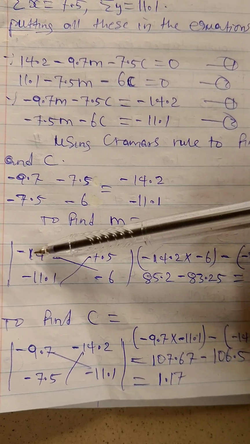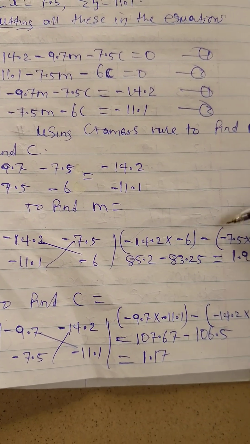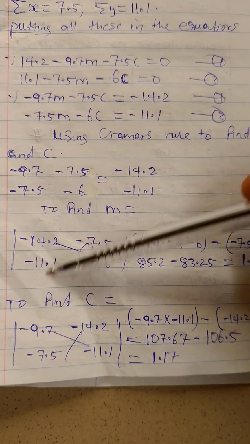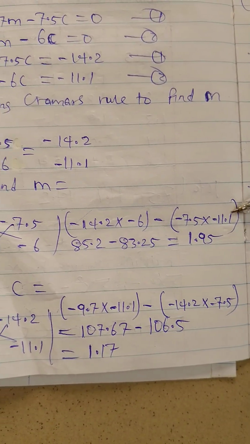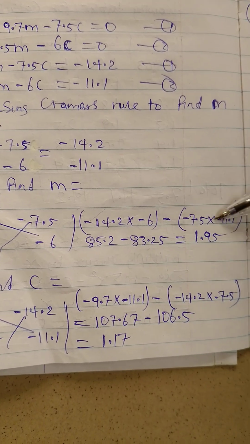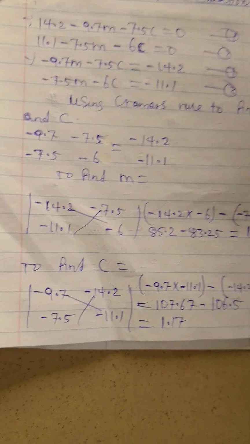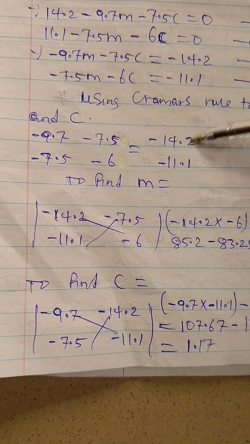So that becomes bracket minus 14.2 times minus 6, minus bracket minus 7.5 times minus 11.1. So this times will give you 85.2, minus this times will give you 83.25. So this minus this will give you 1.95. Now to find c, put this in the c column.